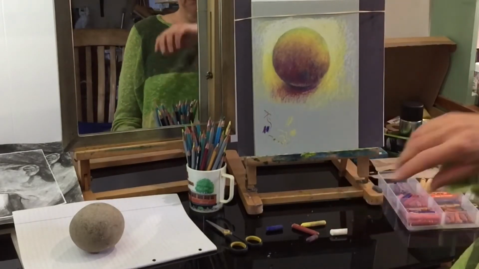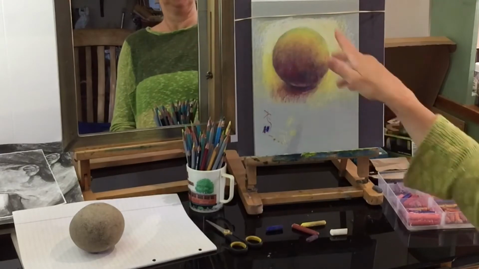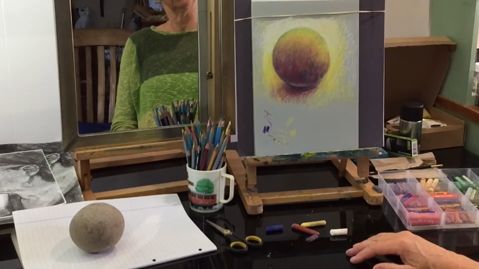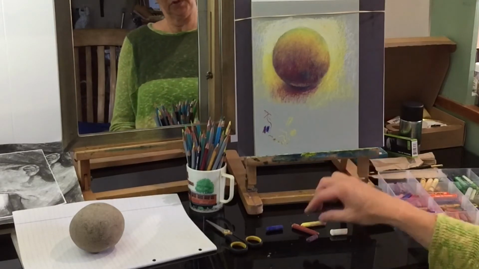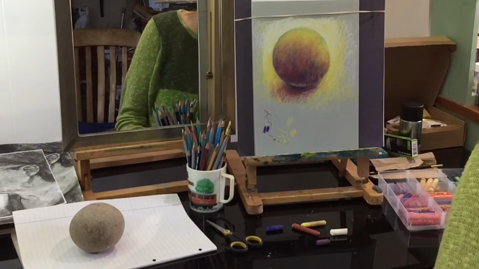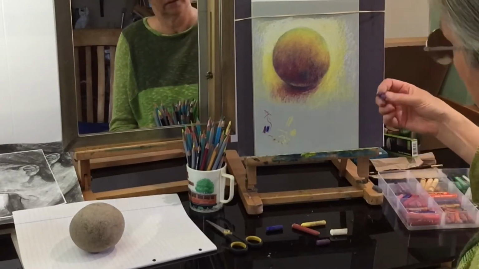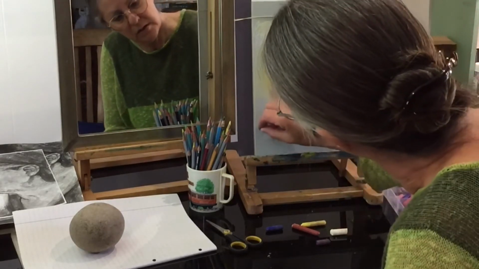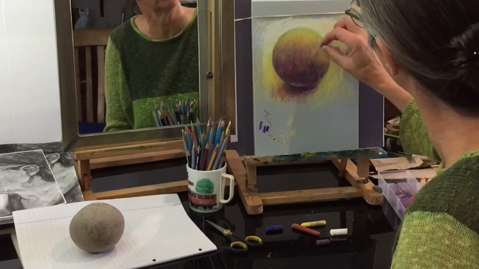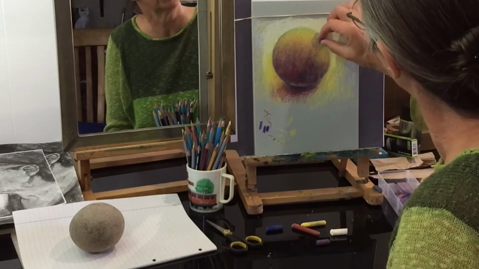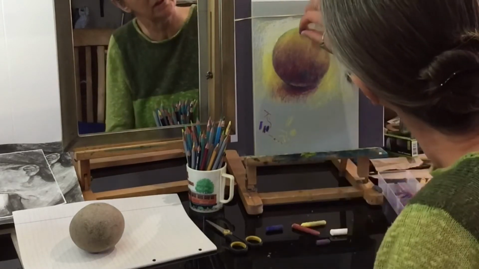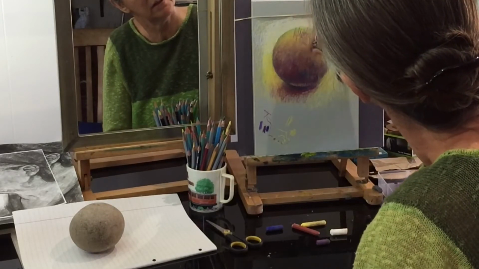Now, I don't think the top of the stone is really dark enough, so what I shall do is go in with the purple, maybe even find a lighter purple. Let's try that one. It's a bit lighter and a bit less reddish too. So I'm just going to go back up there. I'm losing the edge of the stone again.